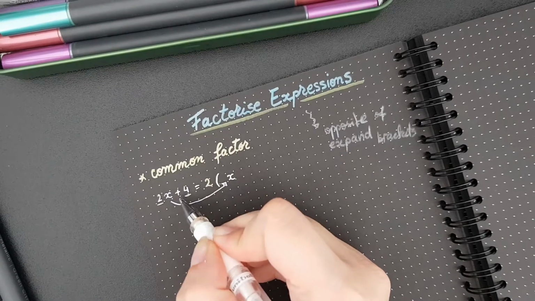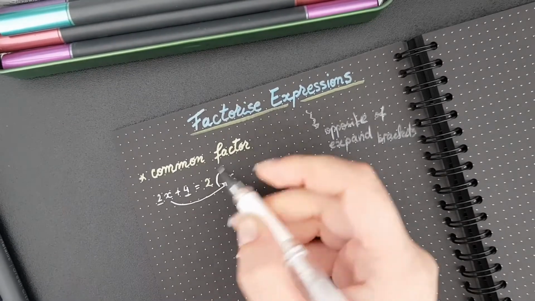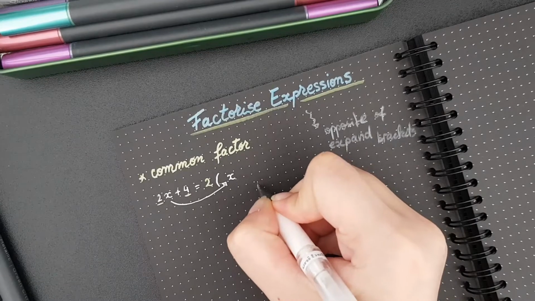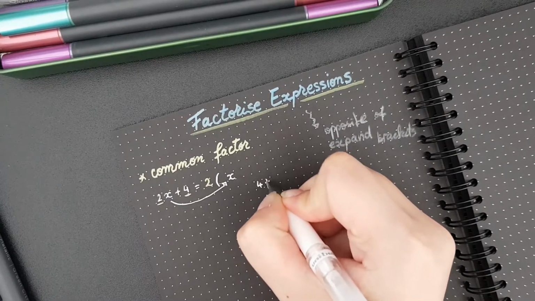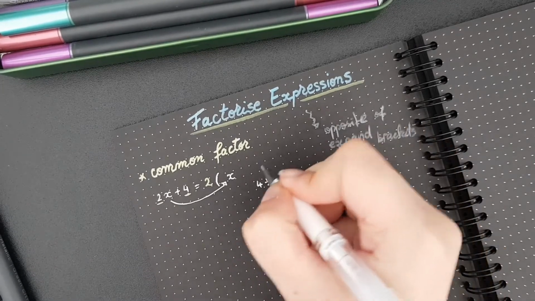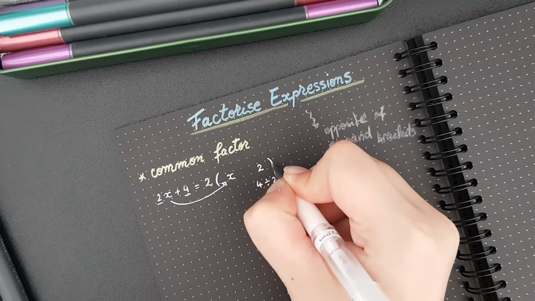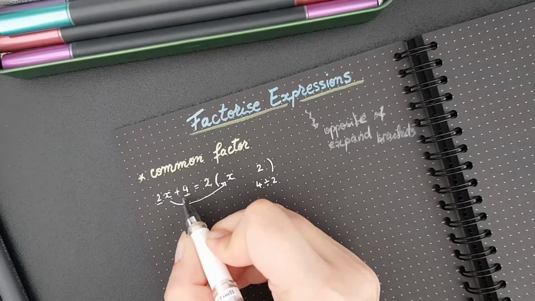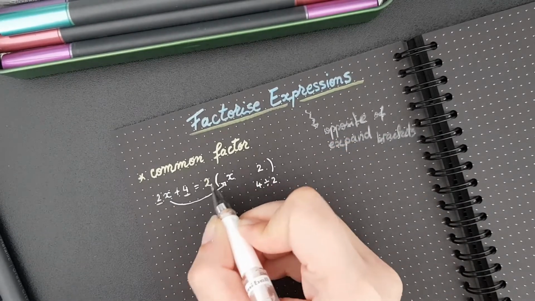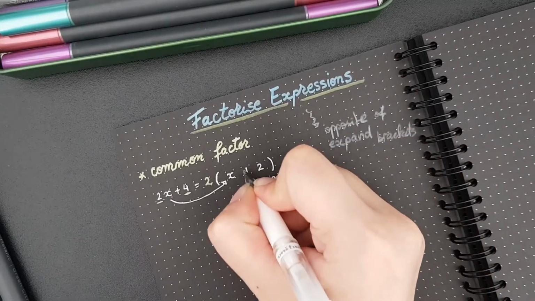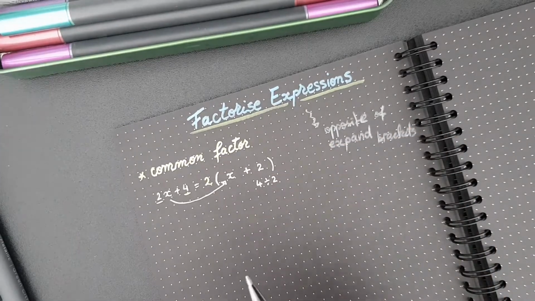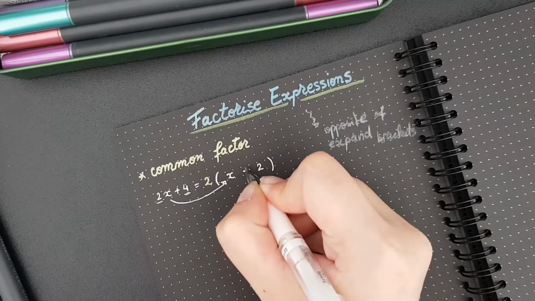I've got 4, but I took the 2 out. So I kind of need to think of 4 divided by 2 to give me the 2 that I put in the bracket. And because I'm speaking about positive 4 that I divide by positive 2, I should get the plus there. So that's kind of the basic thing.